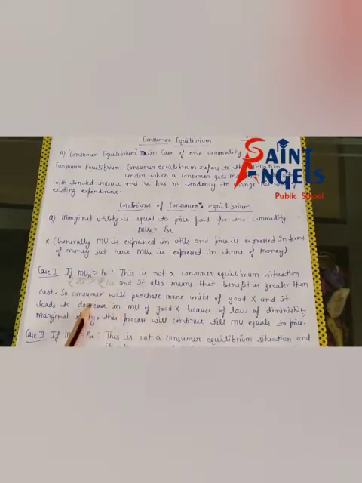It means that when the consumer purchases more units of good X, marginal utility goes on decreasing, from 20 to 18, 18 to 15, 15 to 14, 14 to 12, 12 to 10. But see here, when MU becomes 10, the consumer gets maximum satisfaction. We can say the consumer will be in equilibrium, because when MU becomes 10, marginal utility is equal to price.